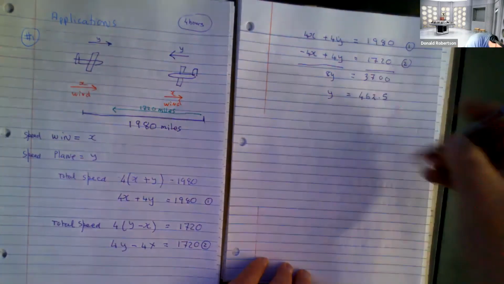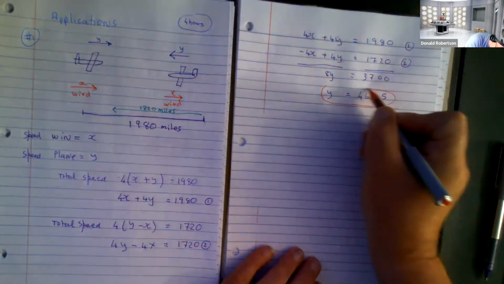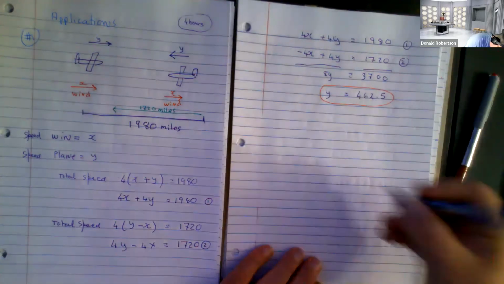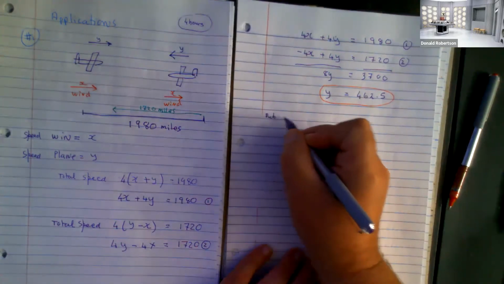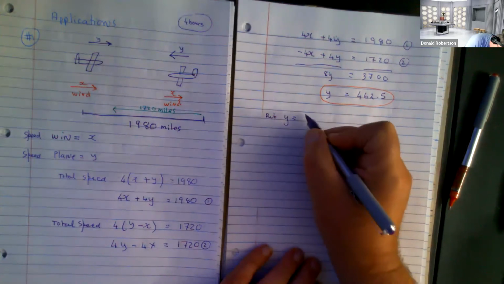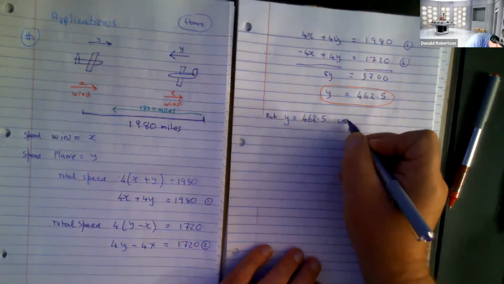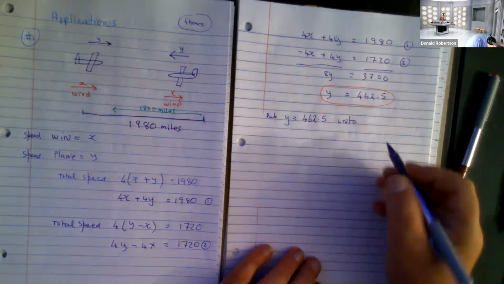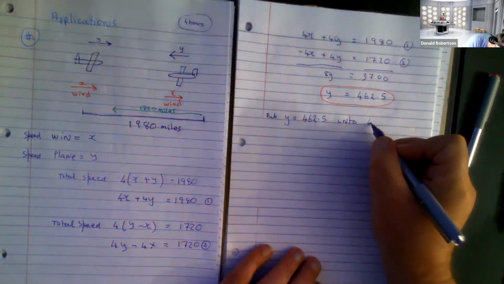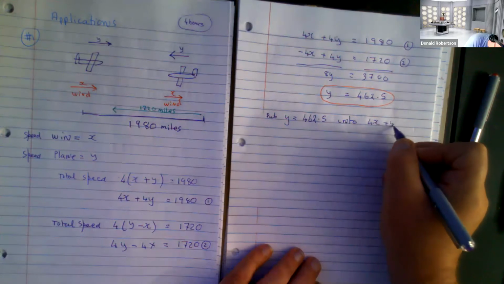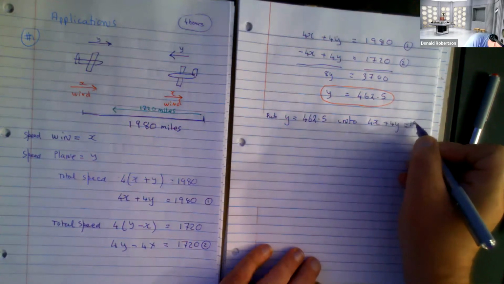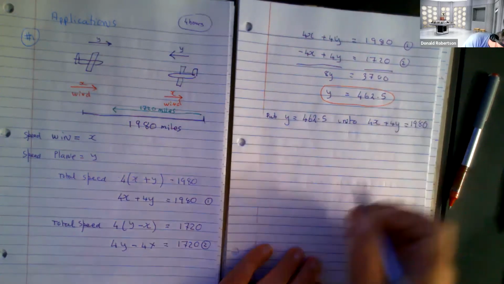And so I'm halfway solved. I'm now going to put the y equals 462.5 into any equation I like. I like the top one. 4x plus 4y equals 1,980.